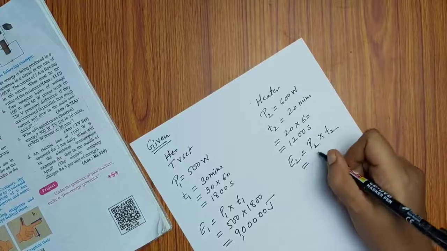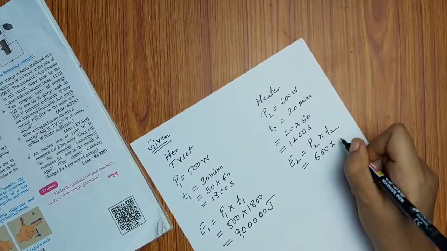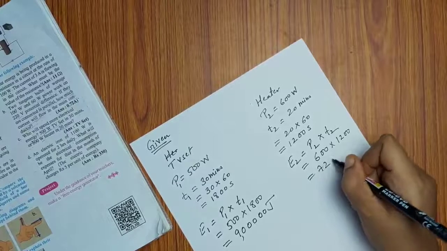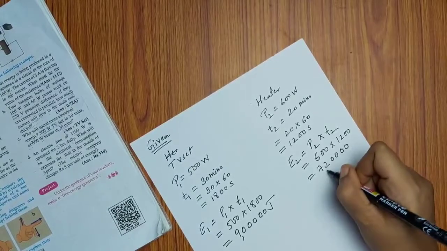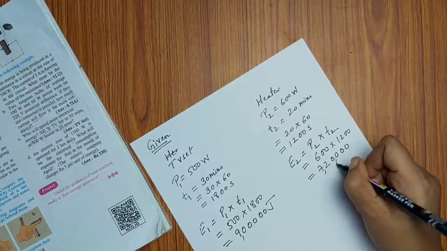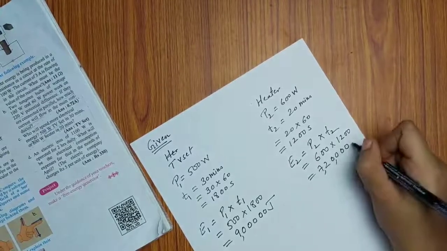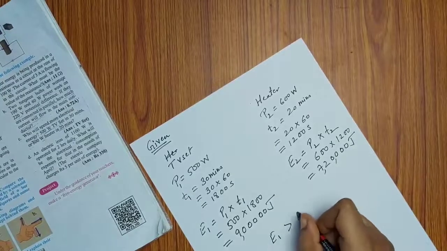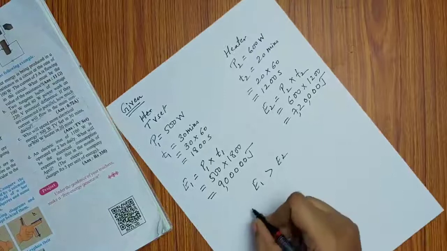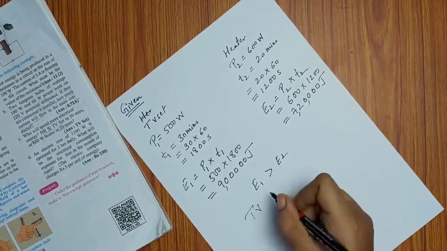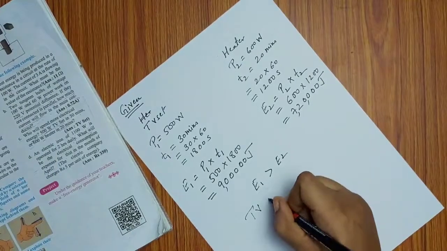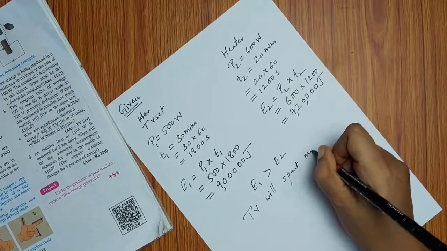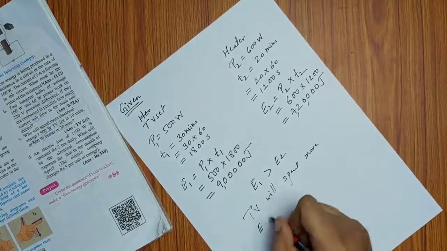that is equal to 600 into 1200, that is 12 6s are 72. The remaining two zeros we will place, it is 7,20,000 joules. Now since E1 is greater than E2, we have the TV set will spend more electrical energy.